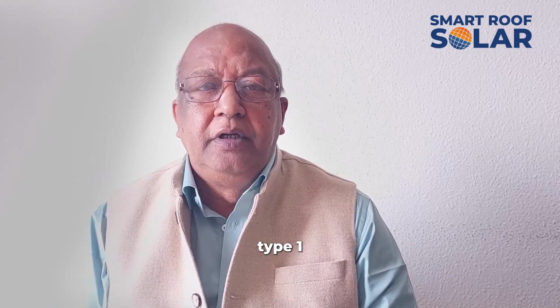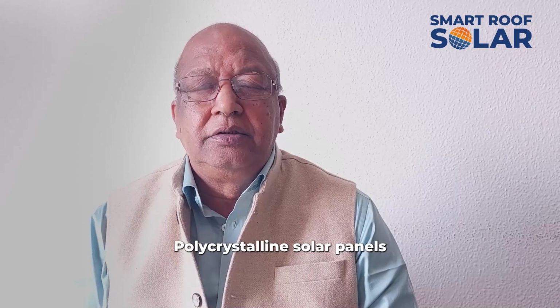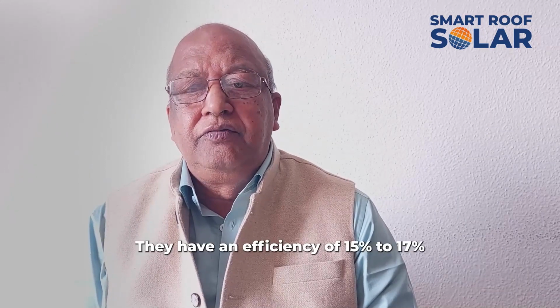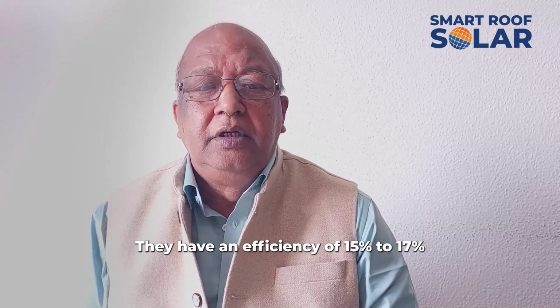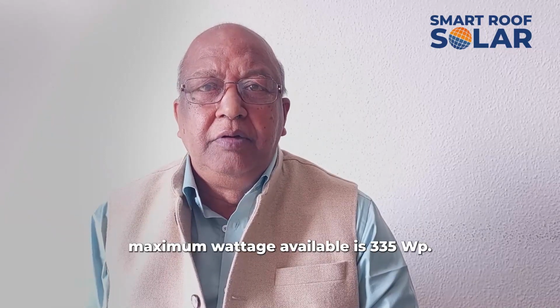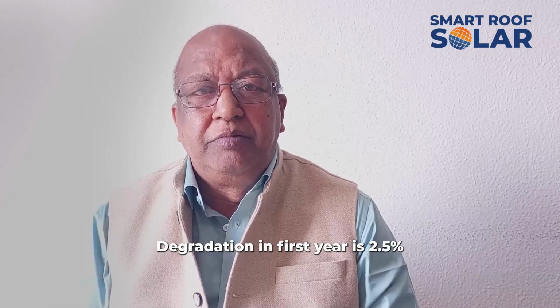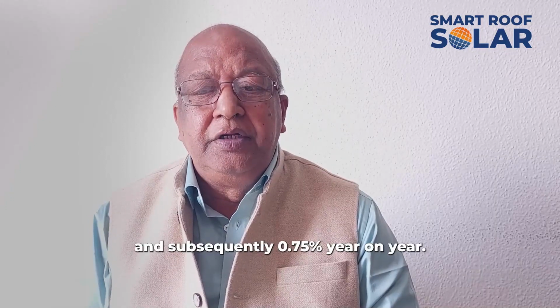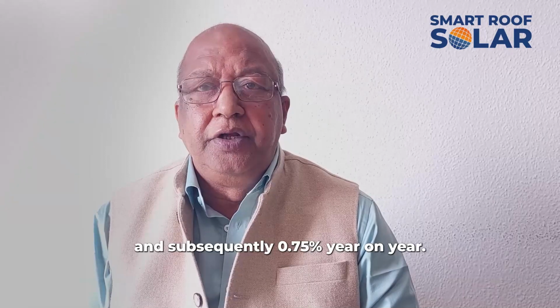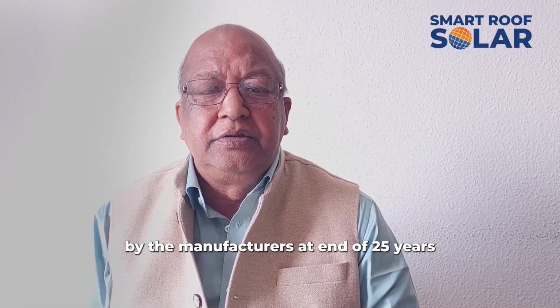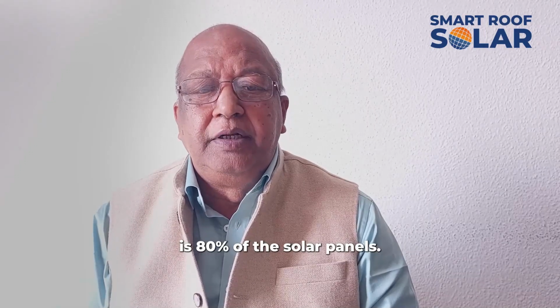Type 1. Polycrystalline solar panels, also known as polypanels. They have an efficiency of 15 to 17%. Maximum wattage available is 335. Degradation in the first year is 2.5% and in subsequent years is 0.75% year on year. Minimum output guaranteed by the manufacturers at the end of 25 years is 80% of the solar panels.